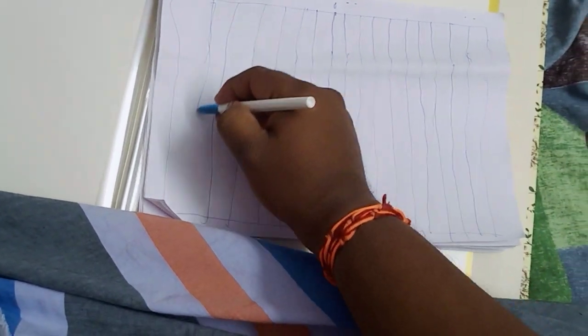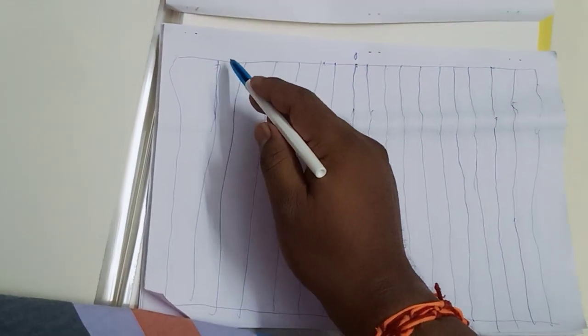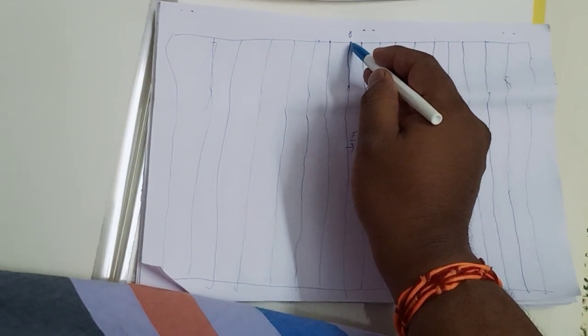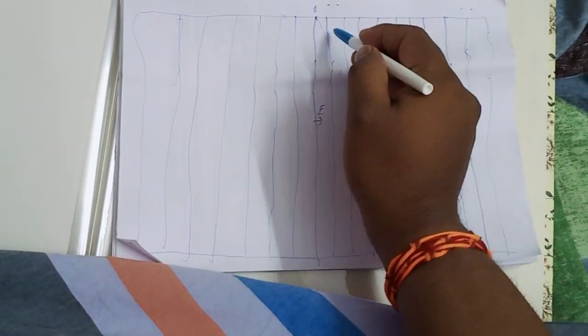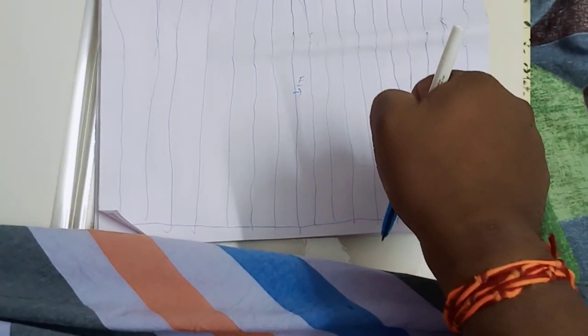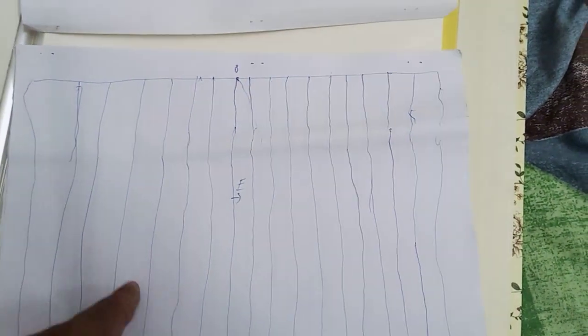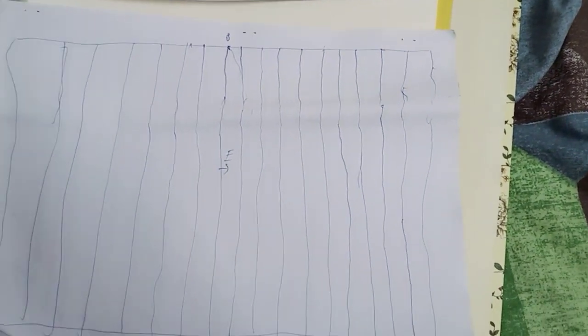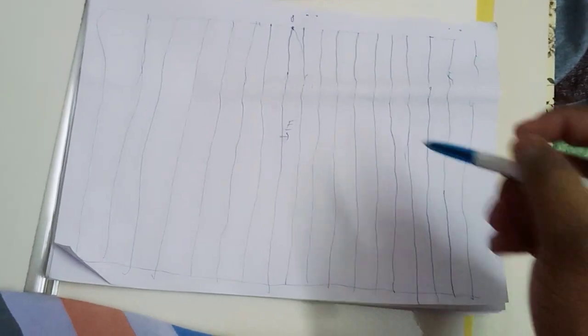And make sure that these lines are not coming straight. They have to start from where? From the North Pole to South Pole. But for better understanding, I'm drawing it straight. Is it clear? This should not come as straight. It should come from the North Pole to South Pole, in this manner. But since you need to understand it better, I have drawn it straight.